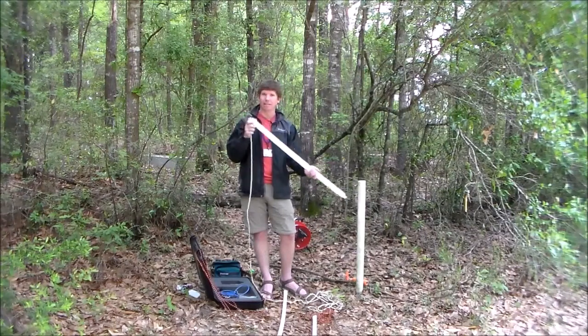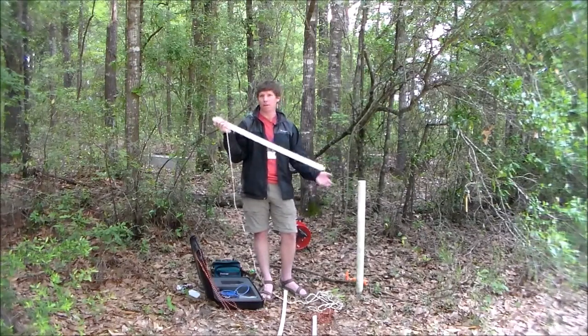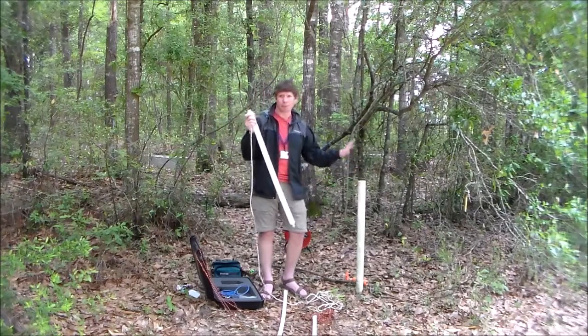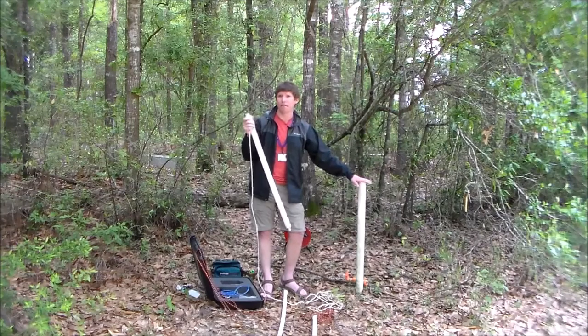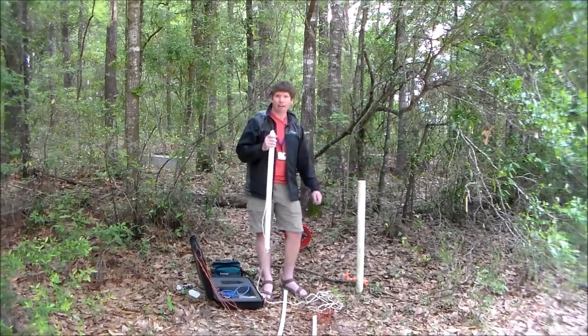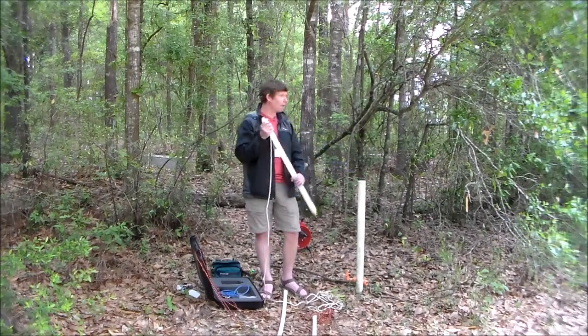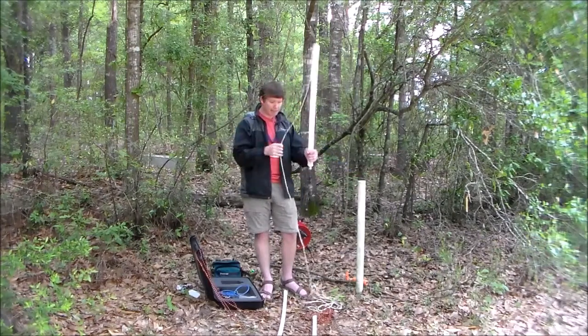Getting a slug in is a little bit more difficult. It could be as simple, and again, I'm not going to do it today, as just pouring water into this well. I've done that before. We take a 5-gallon bucket and quickly pour that water in there and keep track of how quickly that water drains into the aquifer. So that's the slug end.